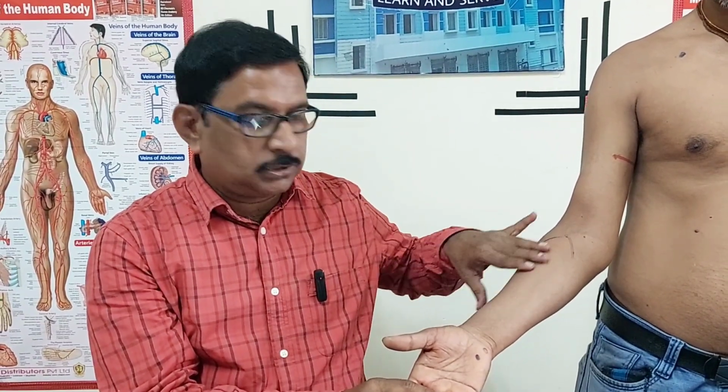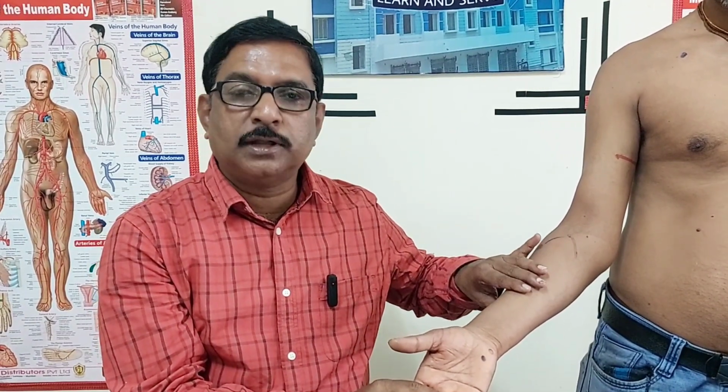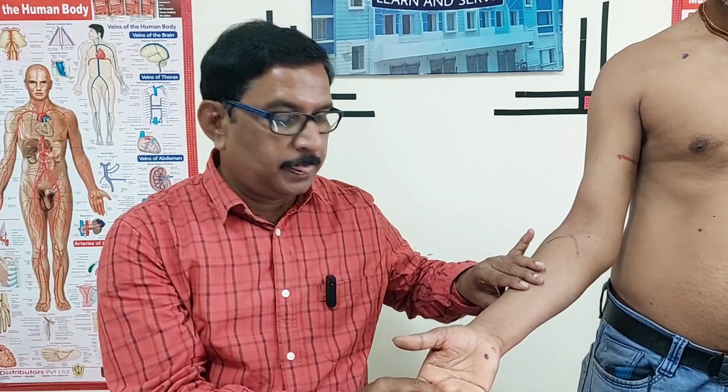And median nerve supplies most of the muscles of the forearm, so it is called the laborer's nerve. But the ulnar nerve supplies most of the muscles of the hand, so it is called the musician's nerve. So that's all.